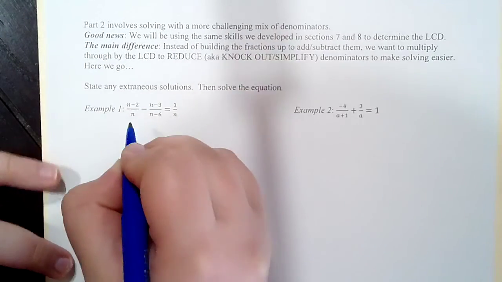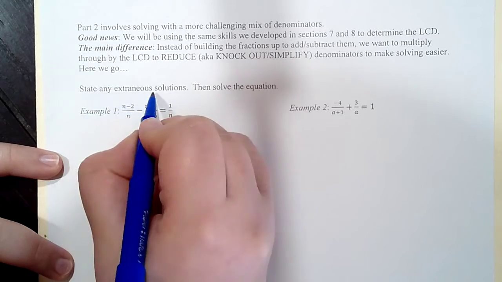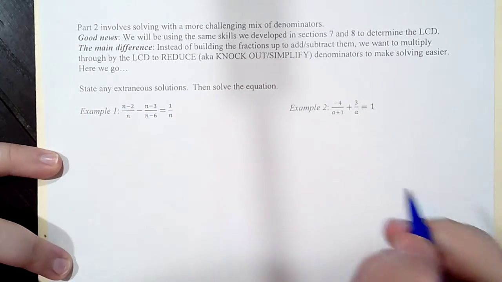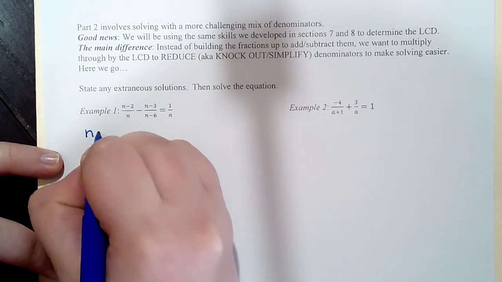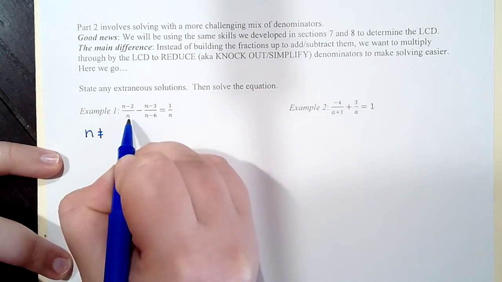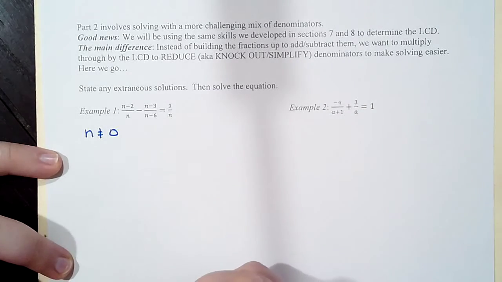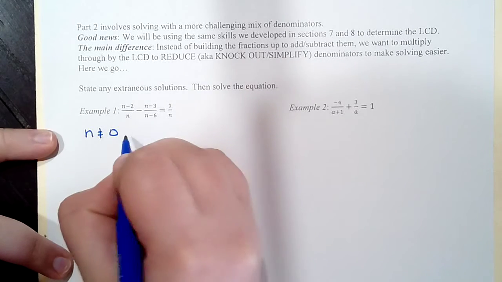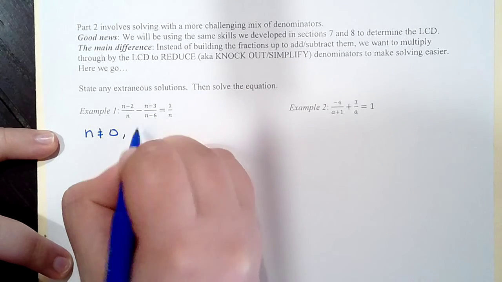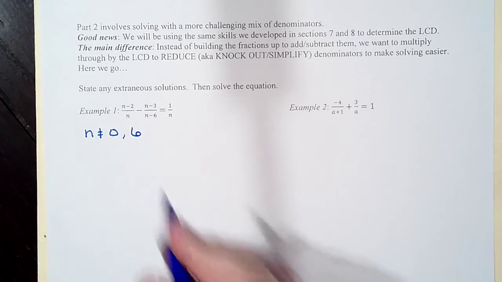So, let's jump in. All right, it does say state extraneous solutions first and then solve. I made that mistake in yesterday's video. So, let's do that first. The first value that n cannot be, because it would cause a problem, is 0. We cannot divide by 0. That takes care of the first fraction and the third fraction. When we check the second one, we notice our second extraneous solution is 6.